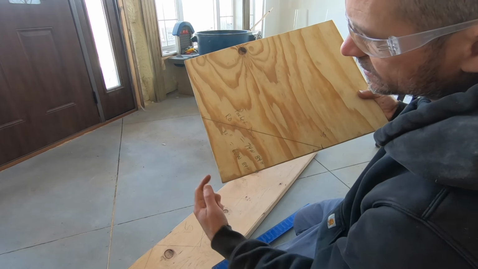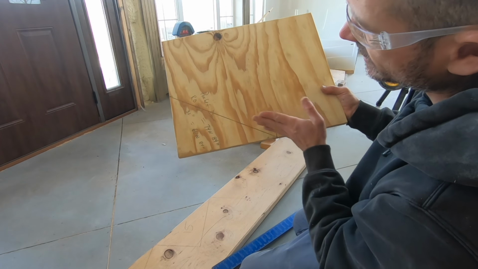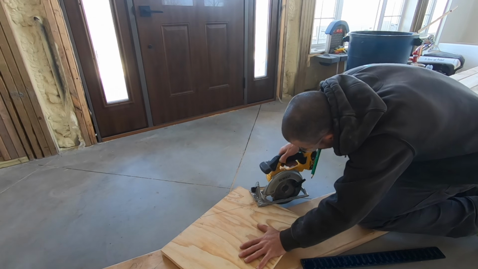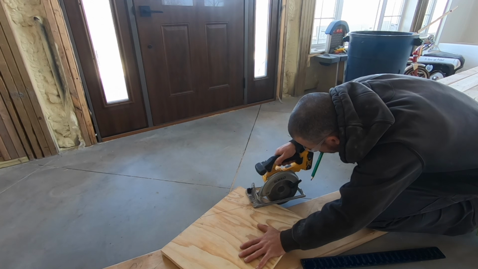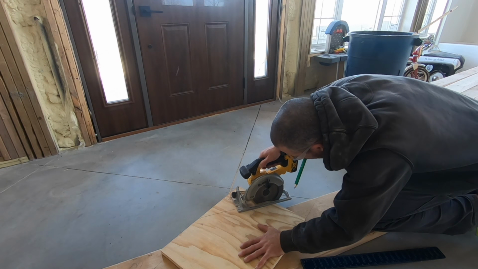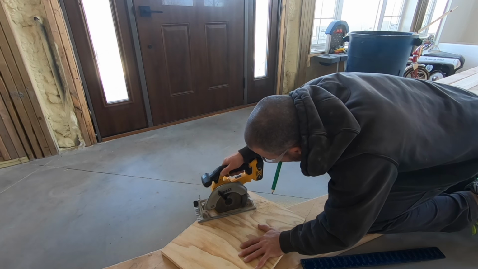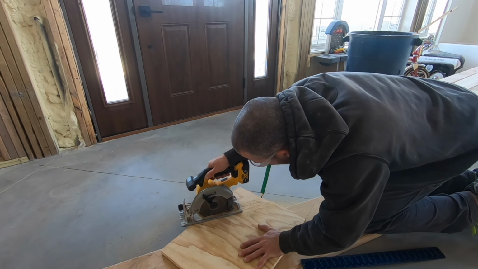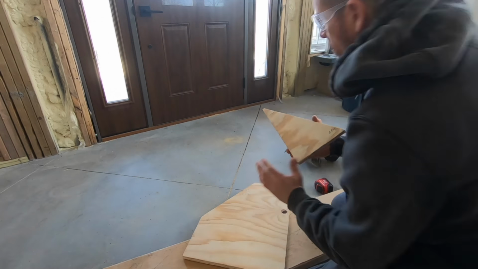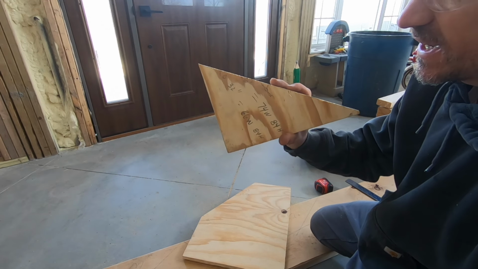So I'm making 7.5 up, 11.5 run, connect them, and now I'm going to cut that off. Anyway, so you got your template, 7.5 by 11.5.